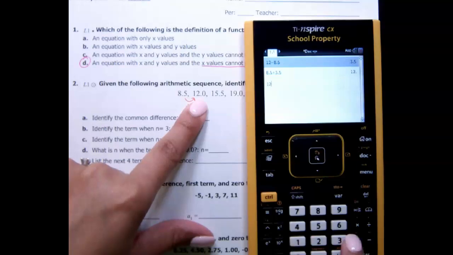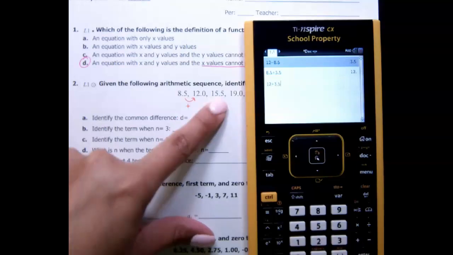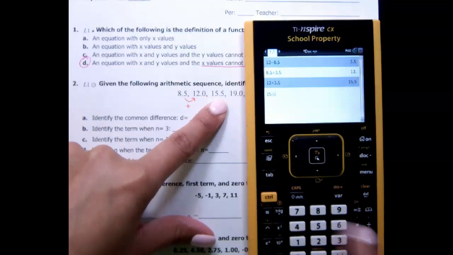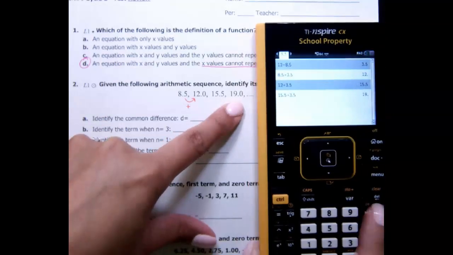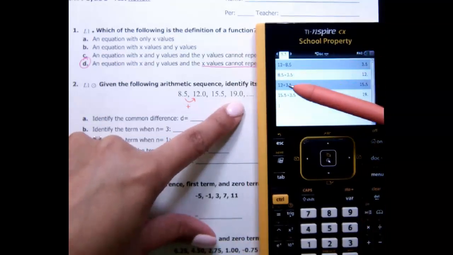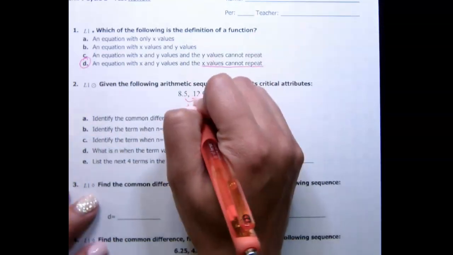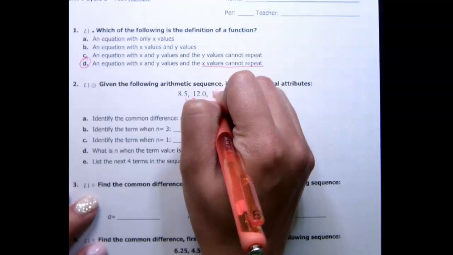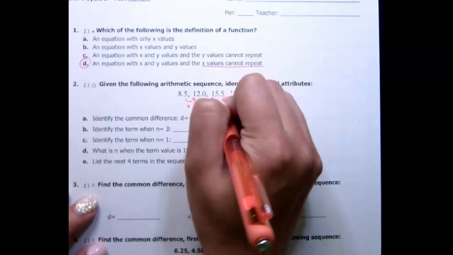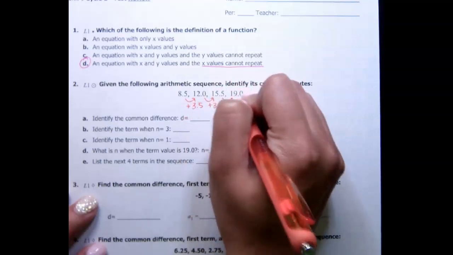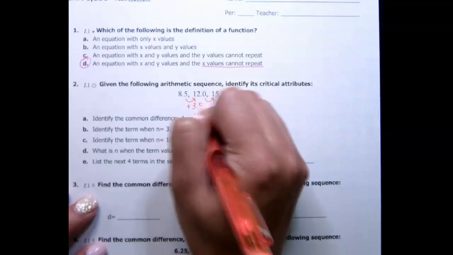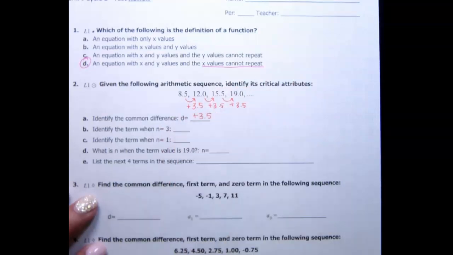Well, if I do 12 plus 3.5, it should equal 15.5, which it does. And then 15.5 plus 3.5 equals 19. So notice how I'm adding 3.5. That is my common difference. So every time we move forward, we're adding 3.5. So that is my common difference, plus 3.5.